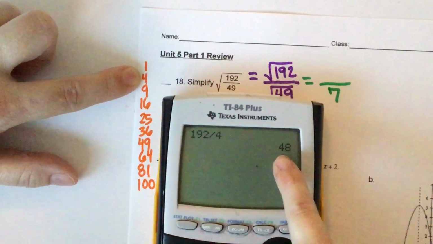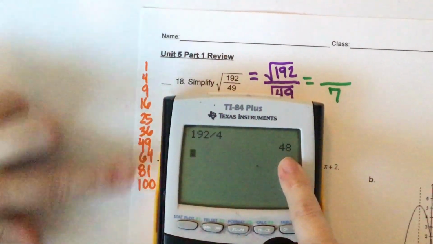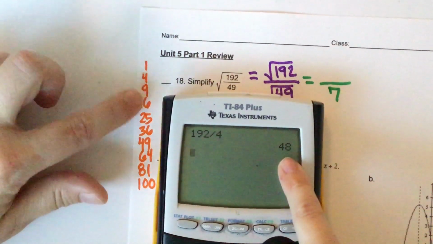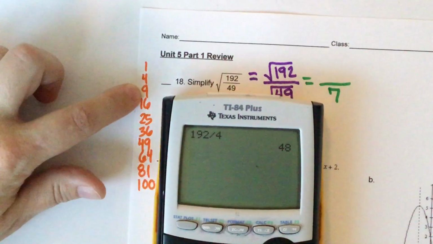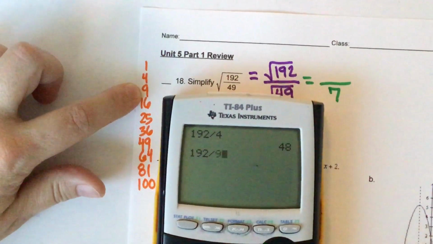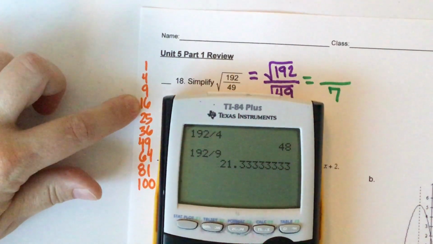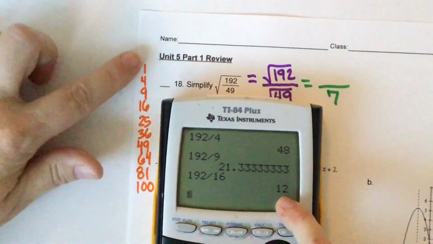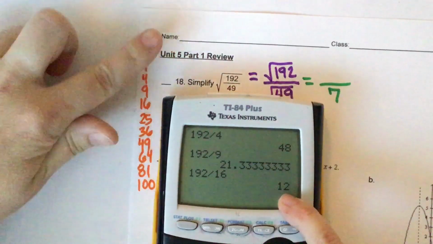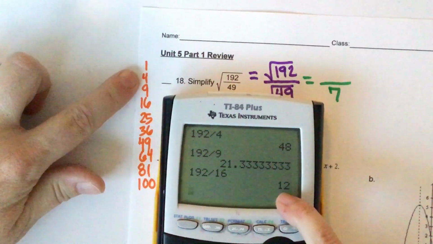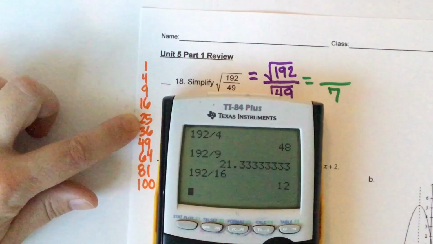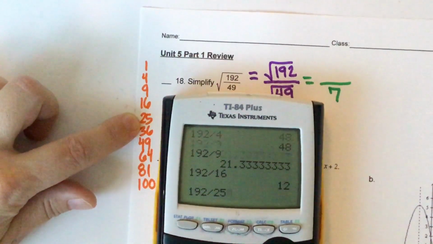Now, if your answer can be divided by any of these perfect squares, you need to keep going. And I know 48 can be divided by 4 and 16, so I need to keep searching. So I would try 192 divided by 9. 9 doesn't work. Let's try 192 divided by 16. That works. Now, can your answer be divided by any of these? Yes. 12 can be divided by 4, so that means there's a bigger perfect square than 16 that can go in. Let's try 192 divided by 25.